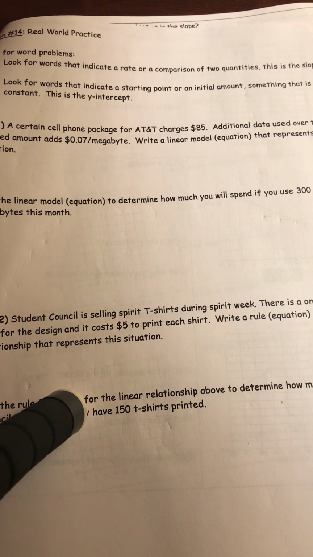We are on lesson 14, page 35, and we are going to start real world practice. And we talked about these types of problems. They're real to an extent, we don't want to get the word problems too complicated while we're learning the math. So when you are presented with a word problem and asked to write the equation, there's a couple tips that this note packet gives you.